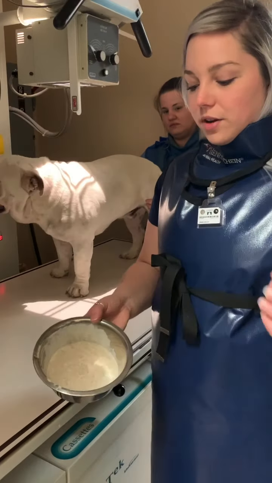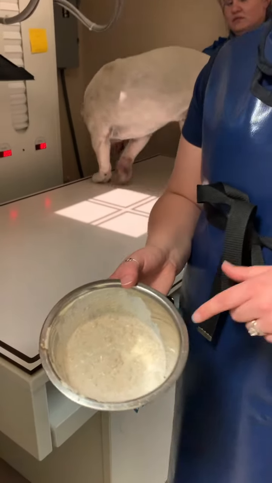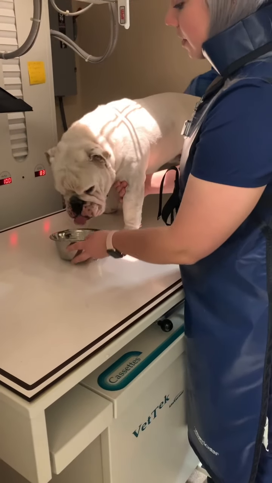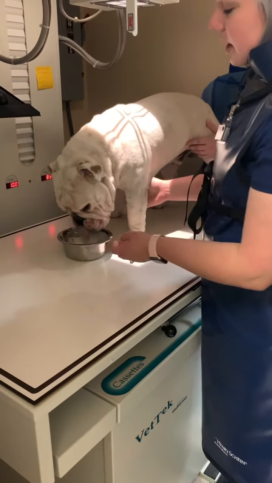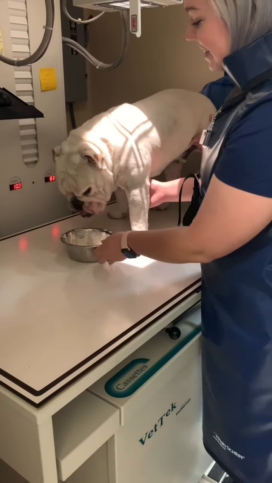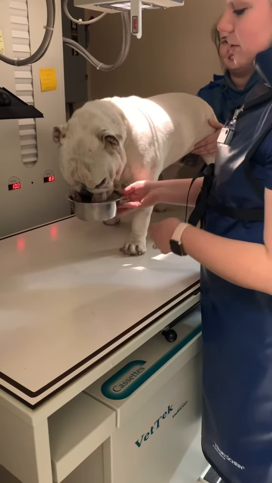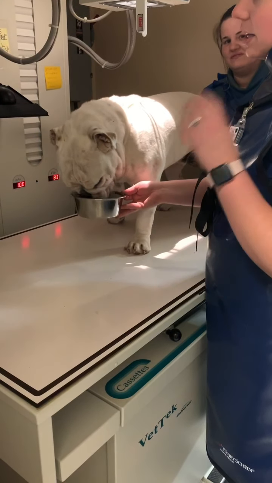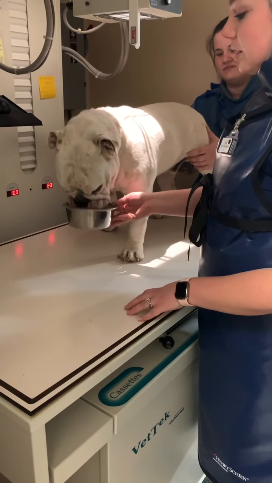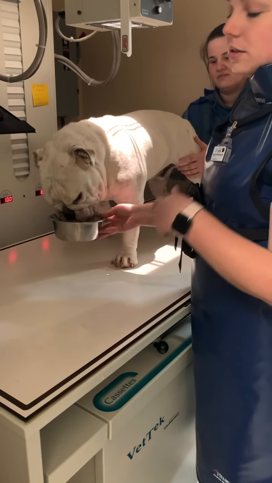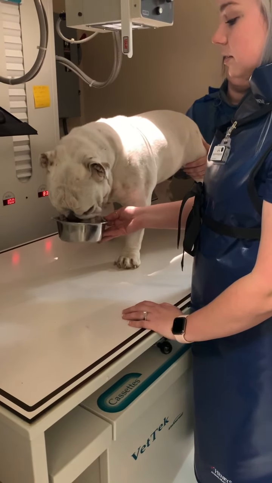Now we have our canned food with the barium, and we're going to let him eat it. We already have our x-ray set up to be ready as soon as he's done eating. We want to take the x-ray so we get it in the esophagus to make sure he doesn't have megaesophagus.